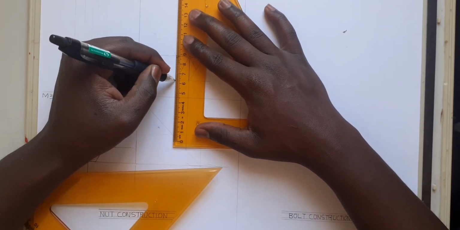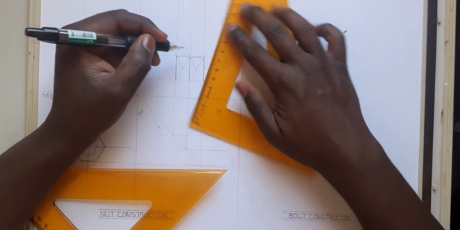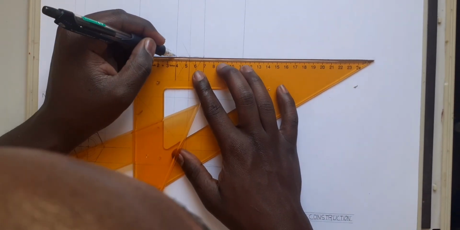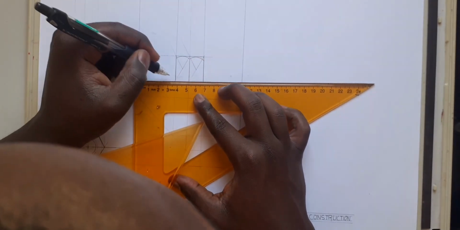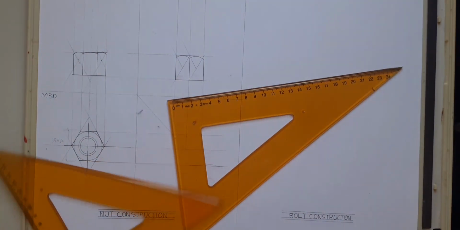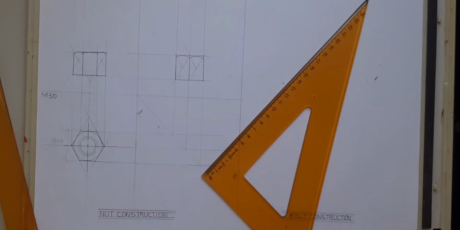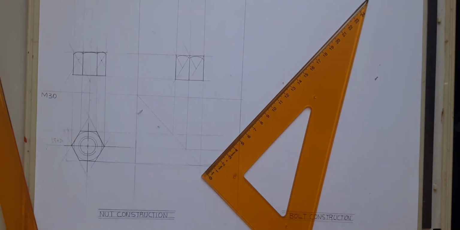So on this side, there's no need to draw a 30 degree angle. It's straight on top. So that's how you construct a nut. Top view, front view, left view.